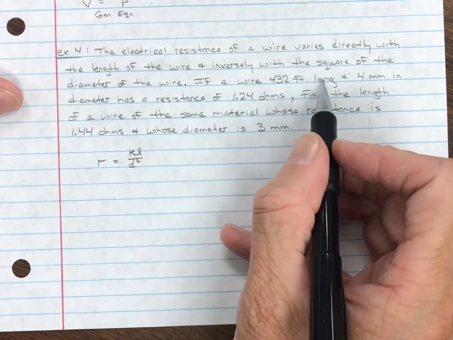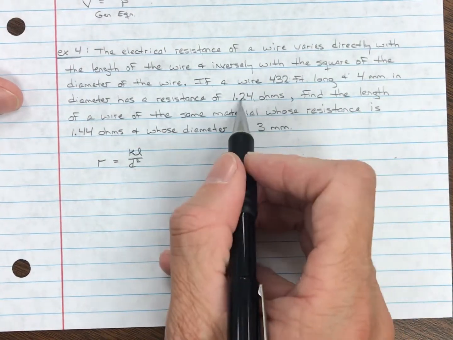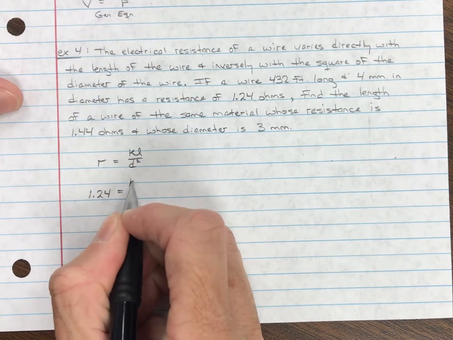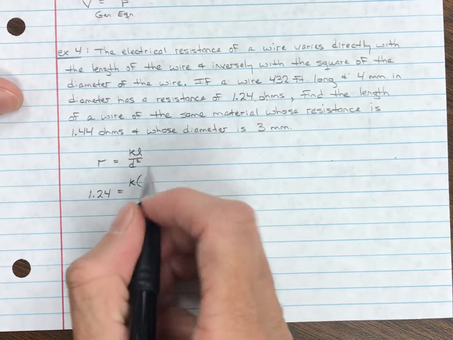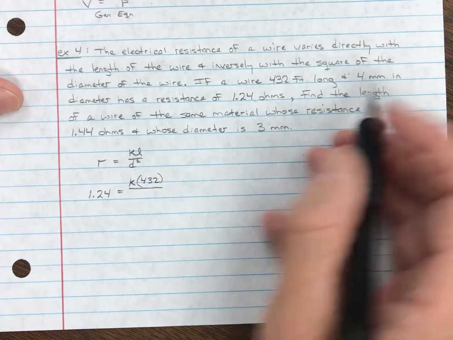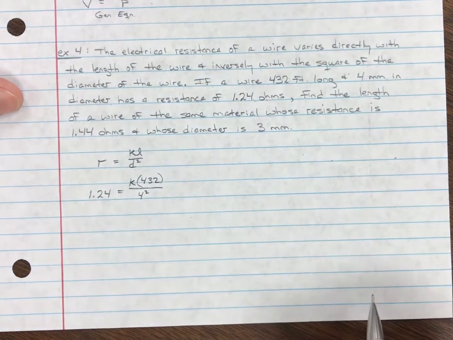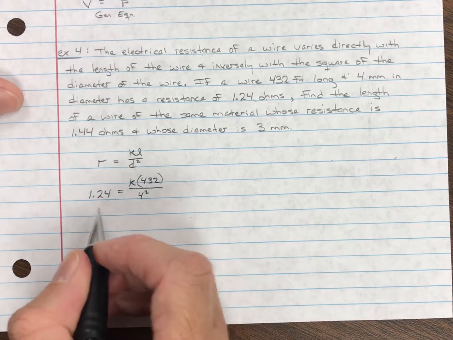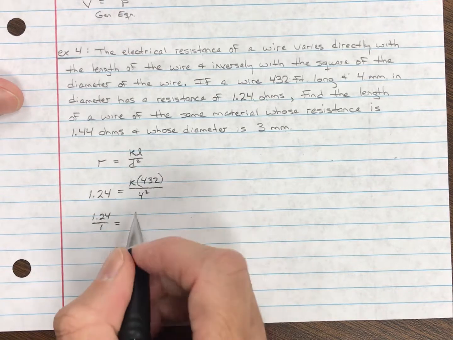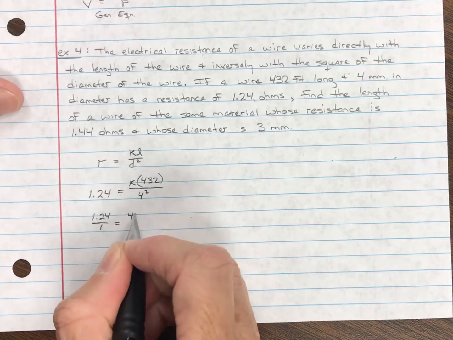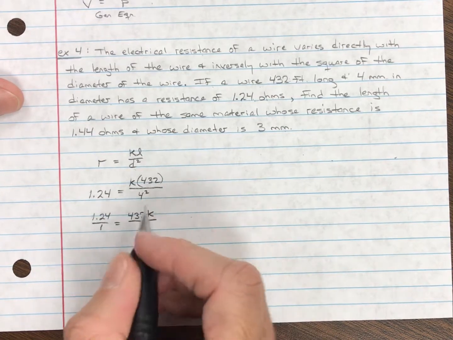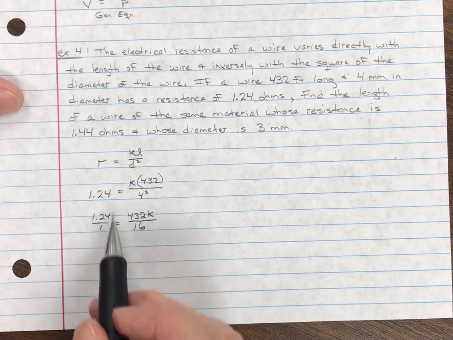So these three things go together. Let's find it. The wire has a length of 432, a diameter of 4, and the resistance is 1.24, which is equal to K times the length, 432 feet, divided by the diameter squared. The diameter is 4 squared. Again, I'm going to write this as a fraction. 1.24 over 1 is equal to, I'm going to reverse these, I'll put this as 432 over K. I like the letter to come second. It makes it look a little better. 4 squared, of course, is 16.